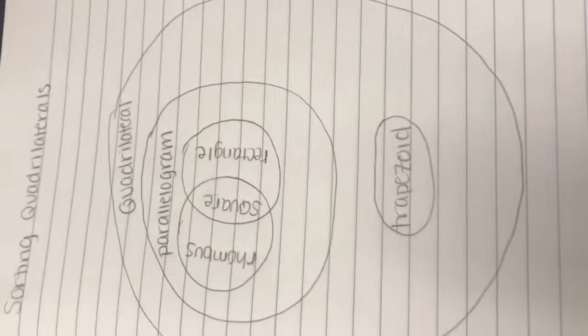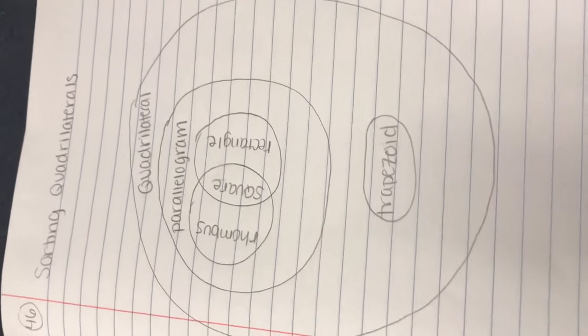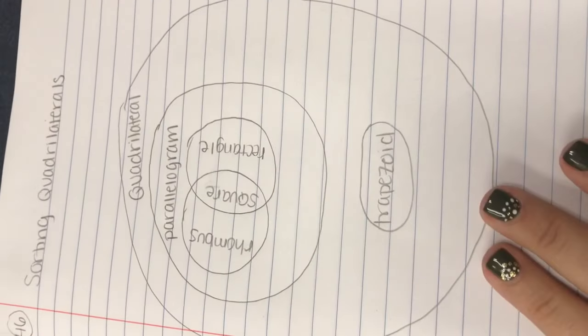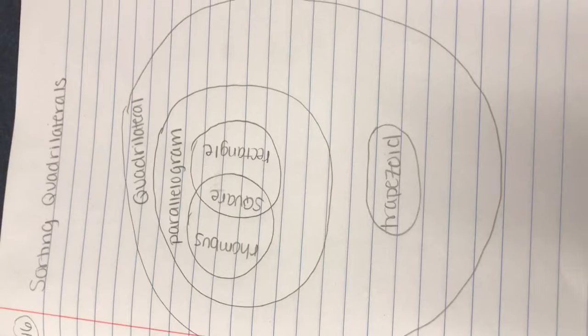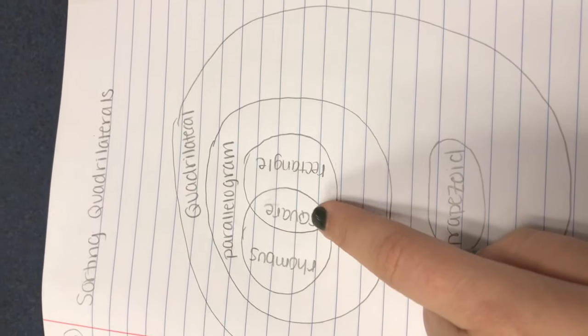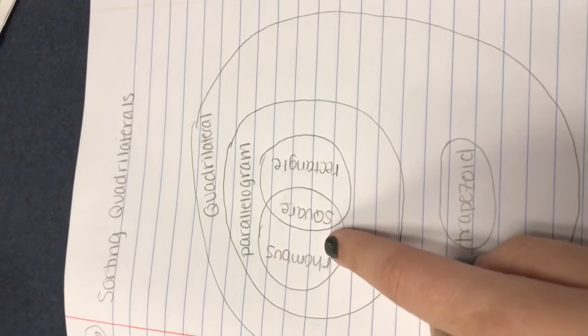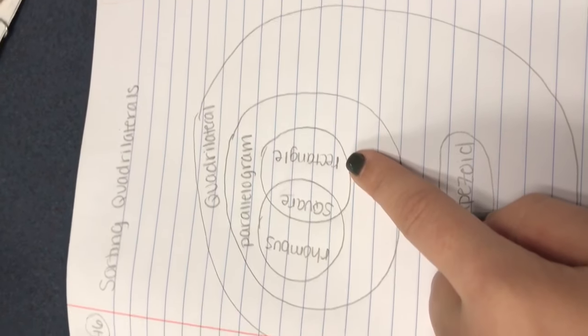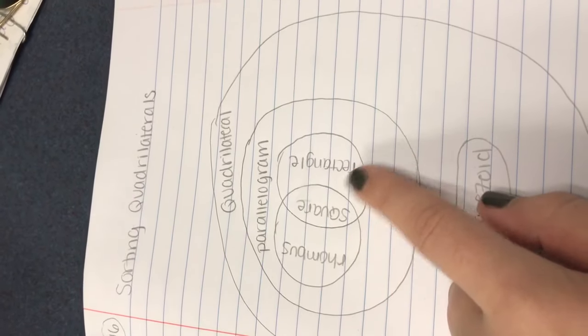The second way that they're learning how to sort is by using a Venn diagram. This can also be another way for them to represent the information and remember the properties. So a square is the most specific, but it shares qualities and properties with a rhombus and a rectangle, having to do with its side lengths and its angles.